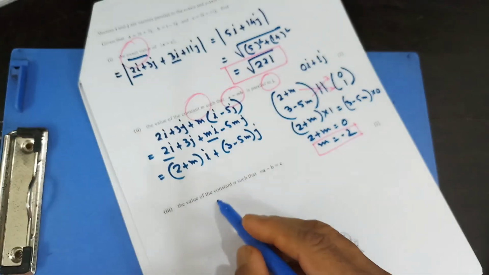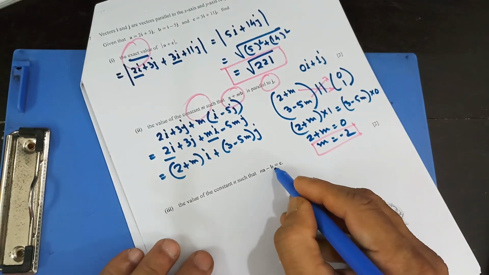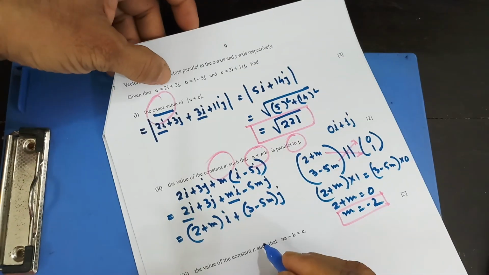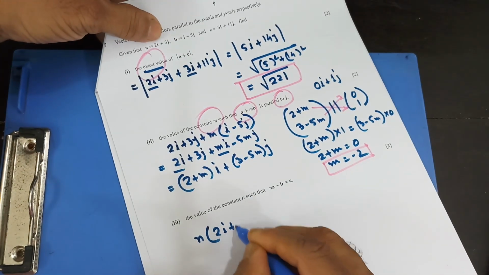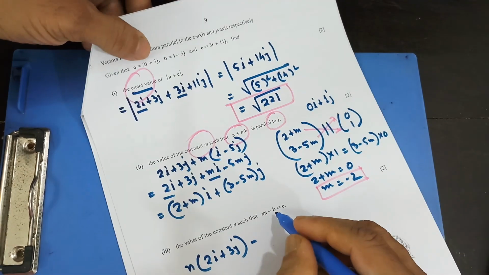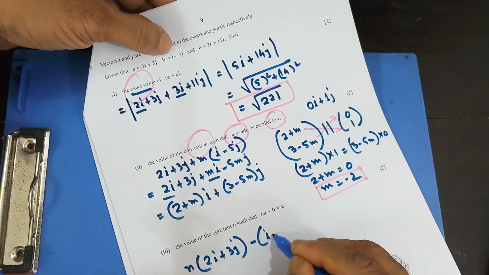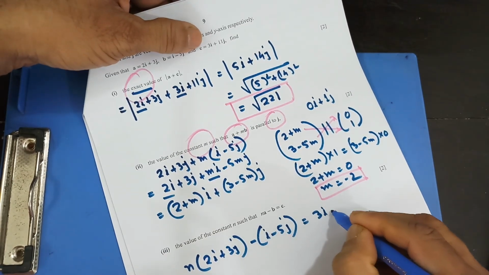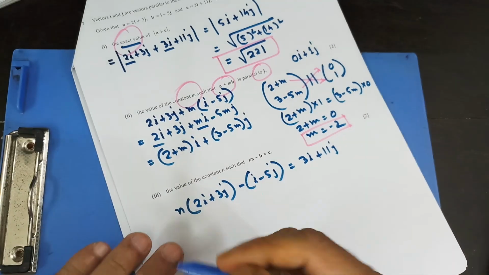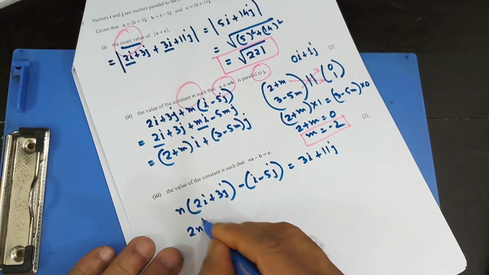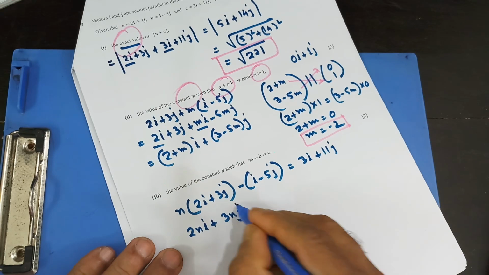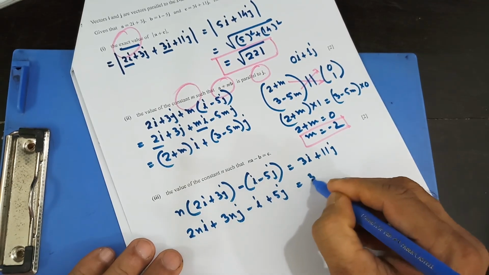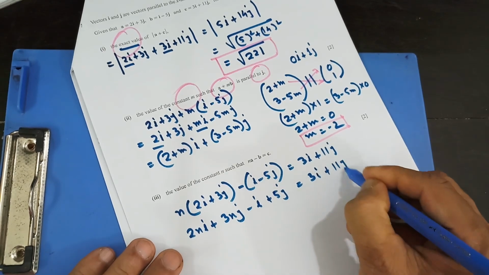Now, the value of constant n such that na minus b equals c. So n, what was a? A was 2i plus 3j, and b is i minus 5j, that equals c, that's 3i plus 11j. Taking the bracket off, 2ni plus 3nj minus i plus 5j equals 3i plus 11j.